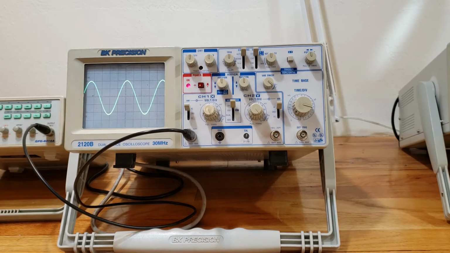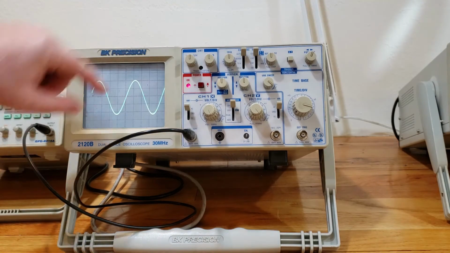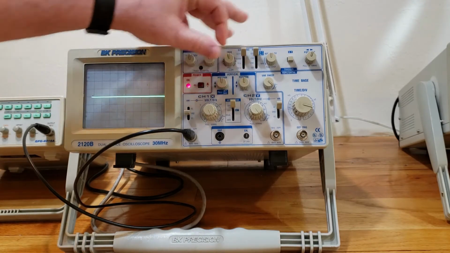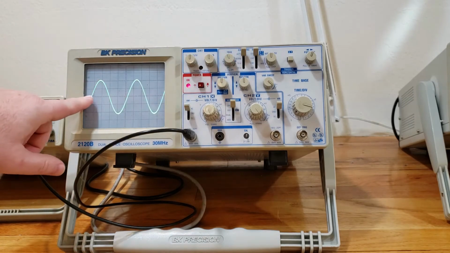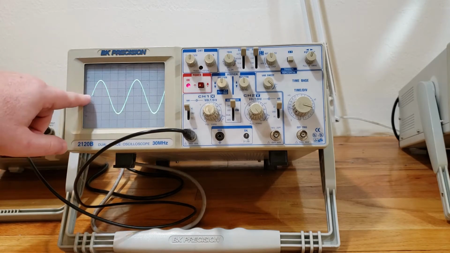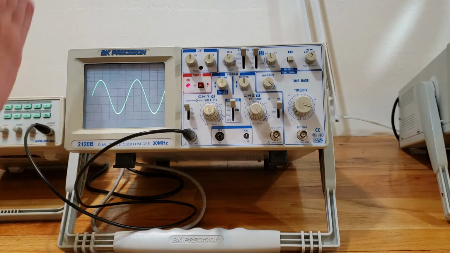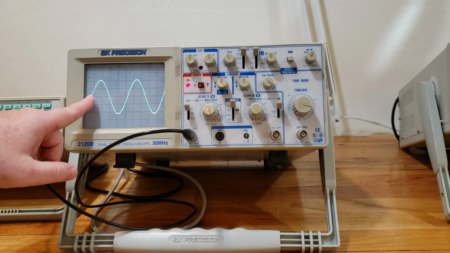To the right of the focus knob is the trigger level knob. And what that does is that tells the oscilloscope where to start the trace. Notice that right now the trace is beginning about the middle of the screen on the positive slope. Anytime it's rising, it's positive. If it's falling, it's negative. So it's beginning on the positive slope.